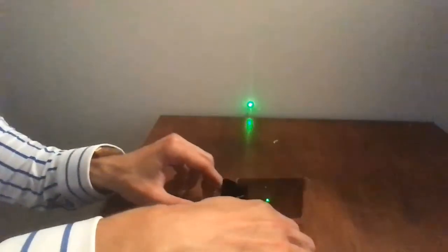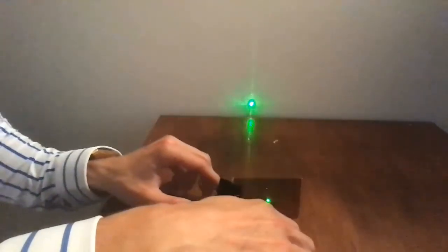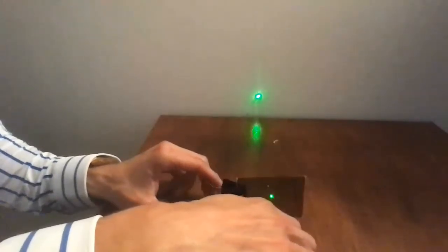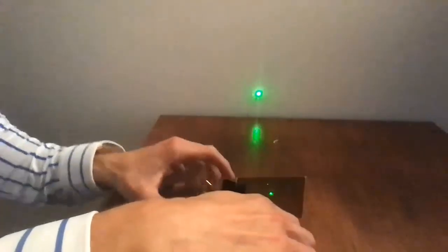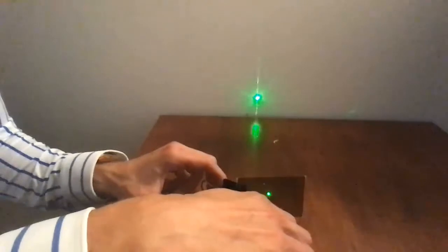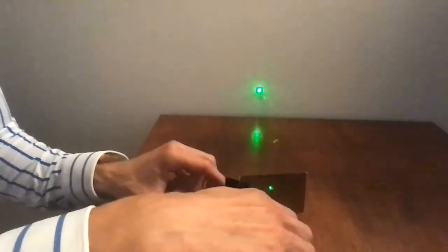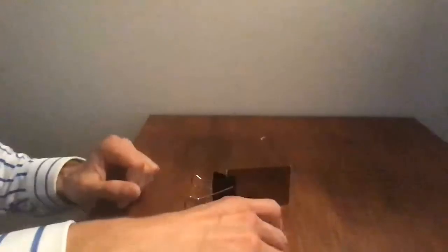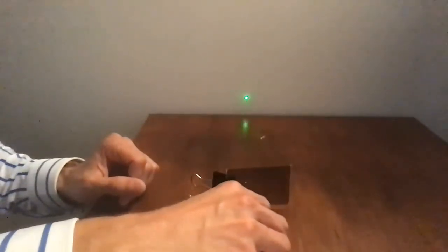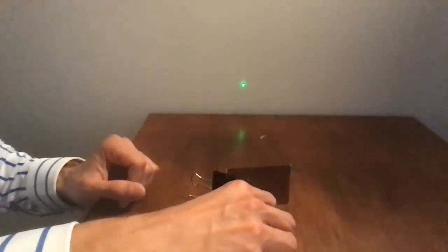And well, as you might imagine, I don't know how well you can see the details, but essentially what happens is maybe the strength of the laser decreases a little bit as the light goes through the polarizer, but nothing major takes place right now. So again, this is my hand and then the laser.